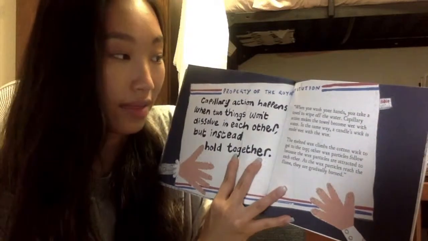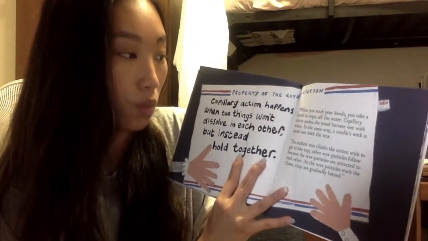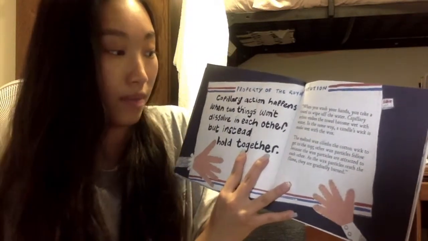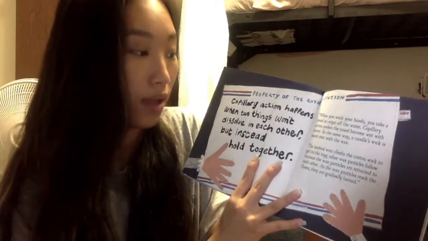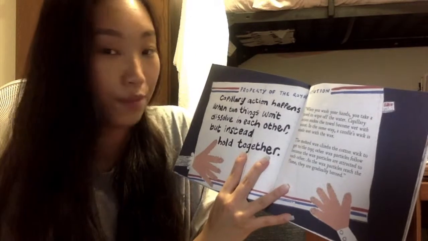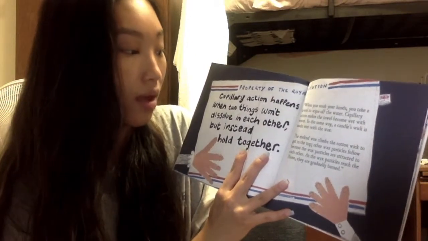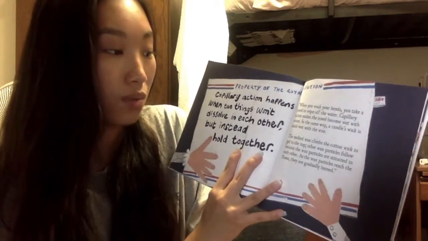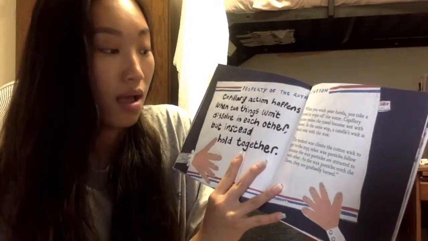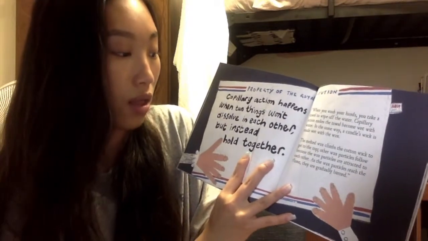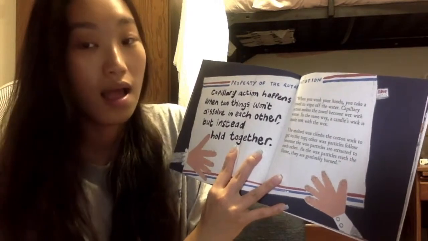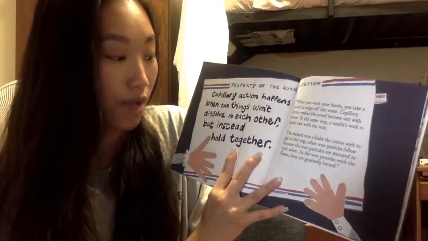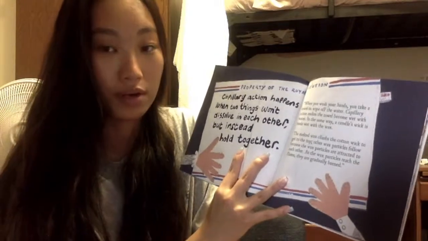When you wash your hands, you take a towel to wipe off the water. Capillary action makes the towel become wet with water. In the same way, a candle's wick is made wet with the wax. The melted wax climbs the cotton wick to get to the top. Other wax particles follow because the wax particles are attracted to each other. As the wax particles reach the flame, they are gradually burned.